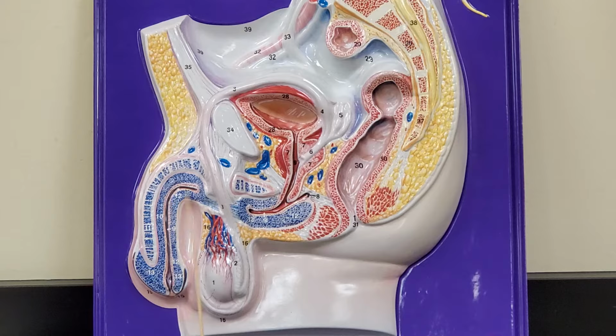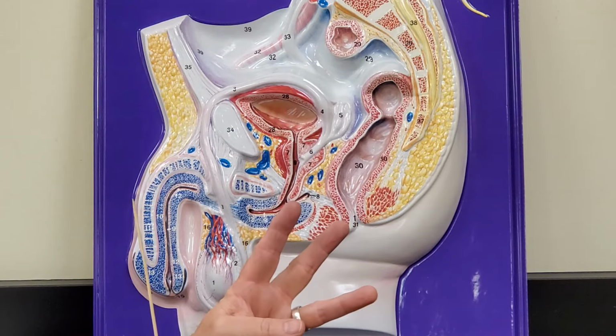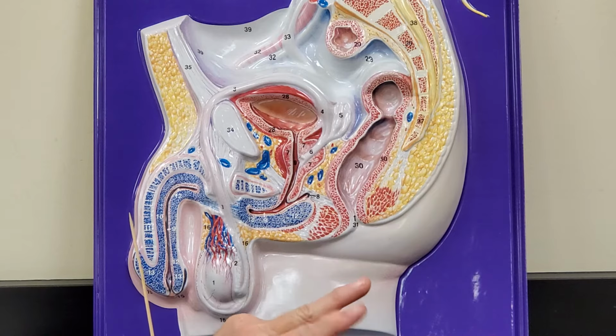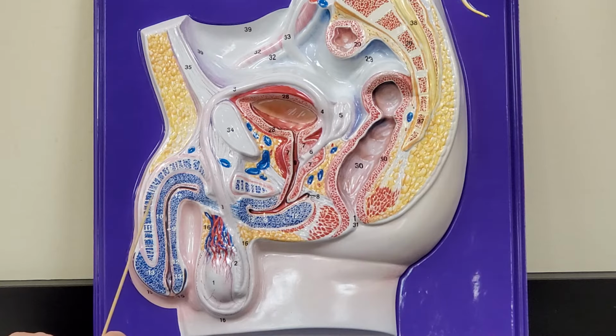Now, if you look at the penis itself, it's made up of three types of erectile tissue. There's two little bodies on top that have these big empty caverns. You see these little blue rectangles? Those are like little caves or caverns. So this erectile tissue here is called the corpus cavernosum. Corpus cavernosum is singular, but there's two of them. There's another one on the other side. They're called the corpora cavernosa in plural.